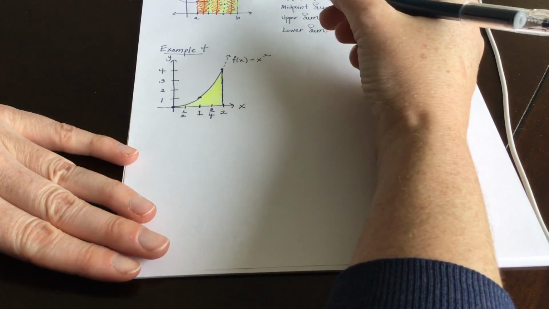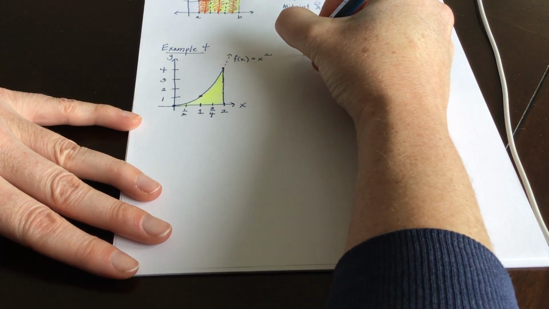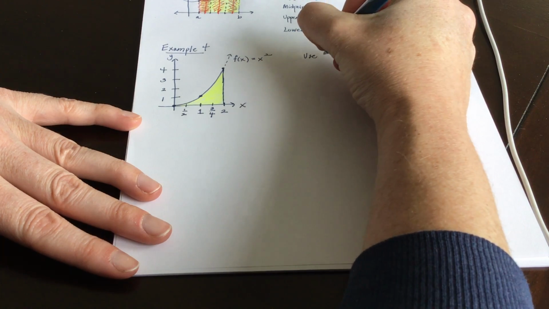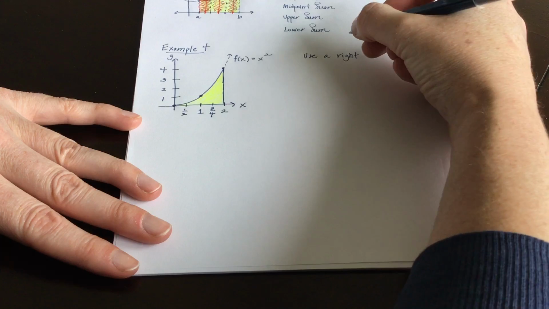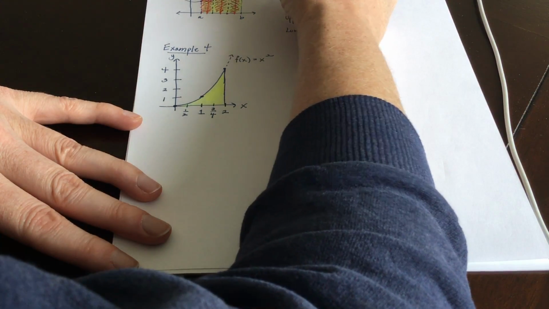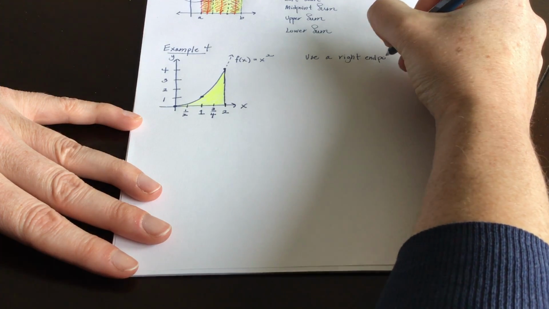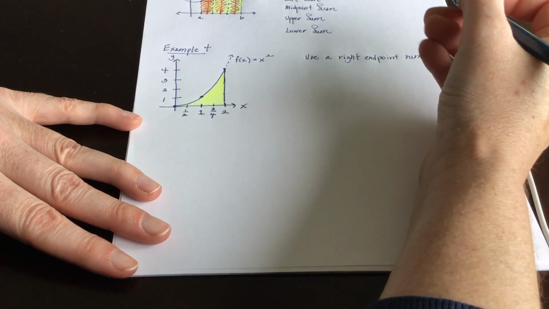Most people wouldn't anyway. So the directions for this example are for you to practice using a right endpoint sum. This one. Because when it comes to doing this a lot, this is the go-to.